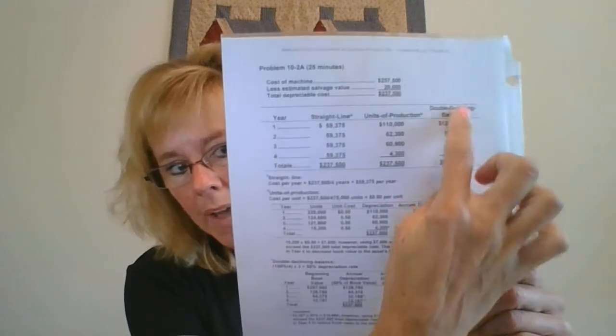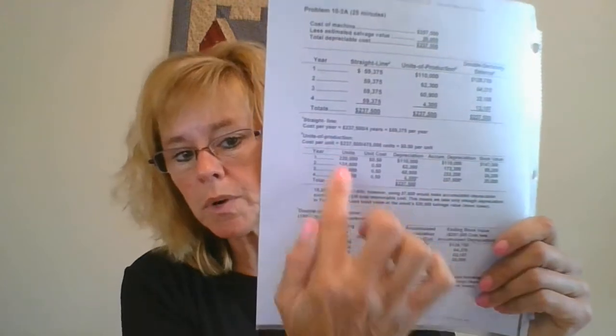Okay, so what I'm going to do is give you a table for your answers for your straight line and units of production, and then I'm also going to give you an area for work. So I will show you what I mean by that here. All right, so I'm going to give you a column for this part and a column for this part. We're not doing double declining balance, so you'll not have anything for this. Then I'm going to give you this work area.